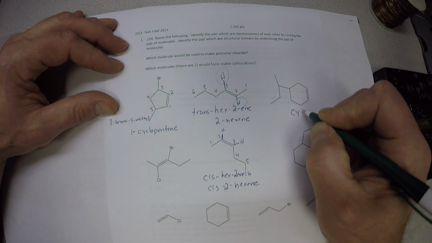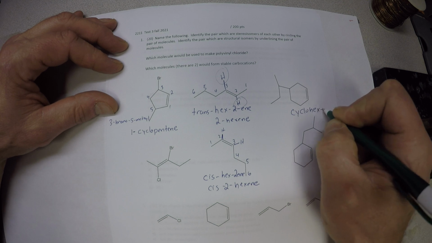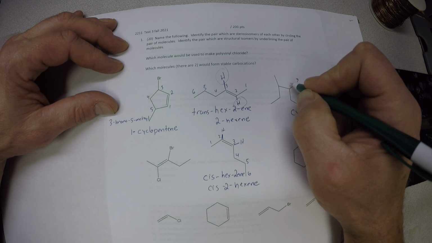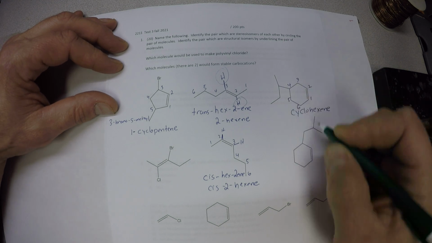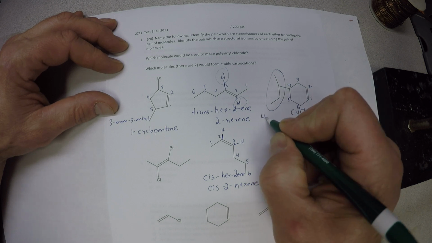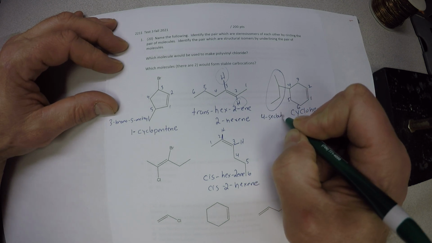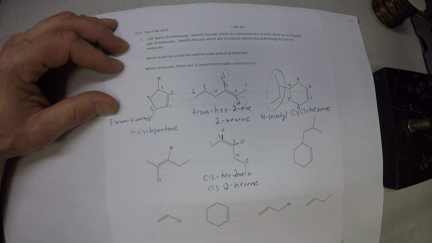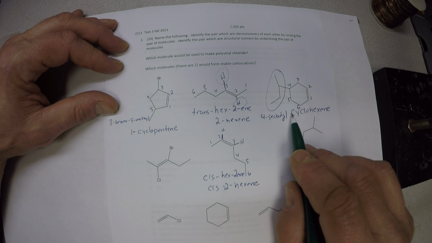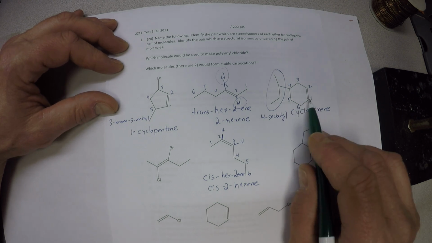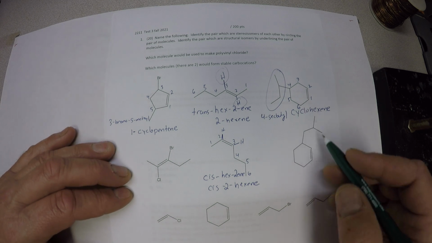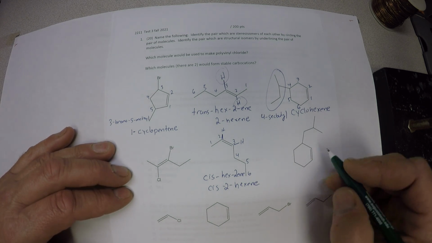Here we have a cyclohexene, and numbering it gives this sec-butyl group located on the 4th carbon. And again, you can say 1-ene or 1-cyclohexene, but you don't have to if the ene begins at 1 and 2.